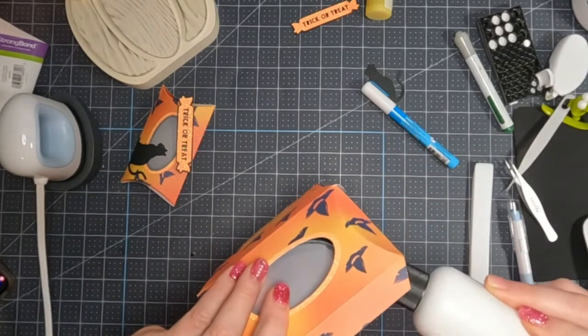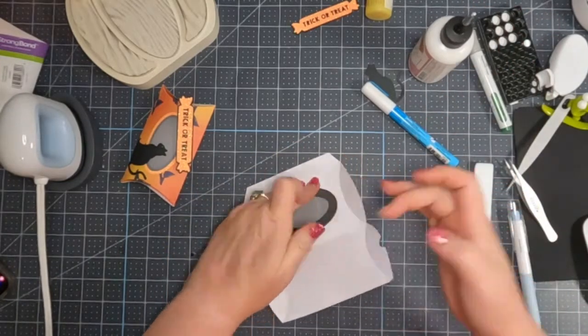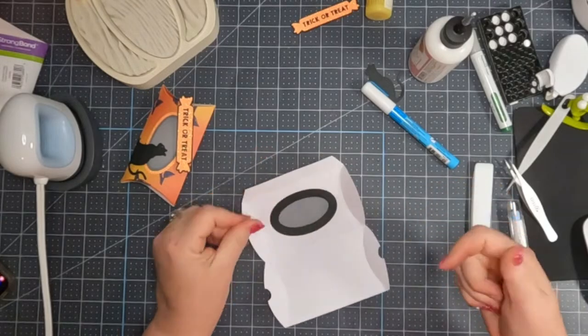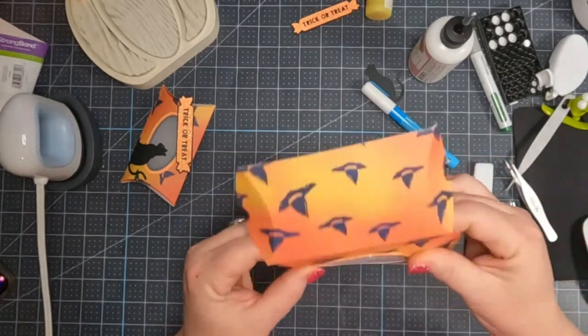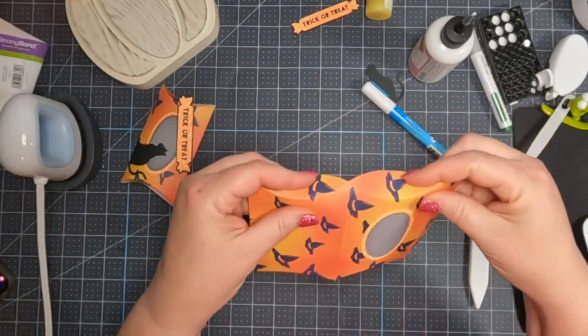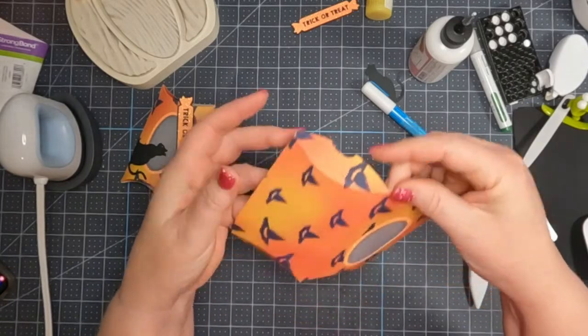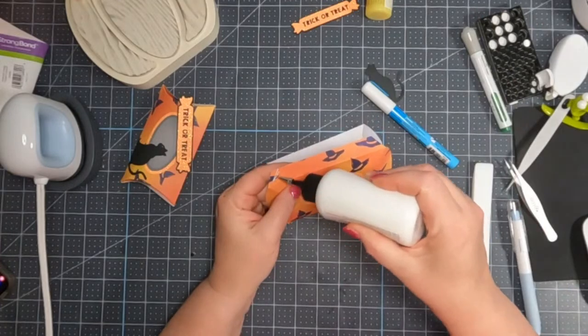I'm going to stick that back down. There we go. So now that we're stuck, hopefully, we've got all of this kind of prepped. Now we're going to glue this tab.